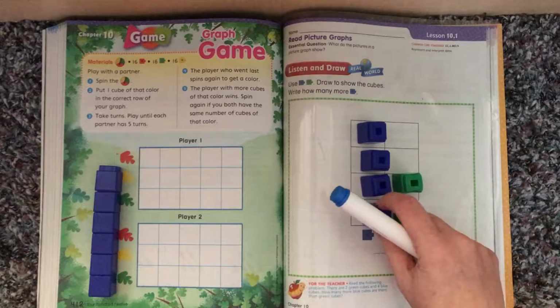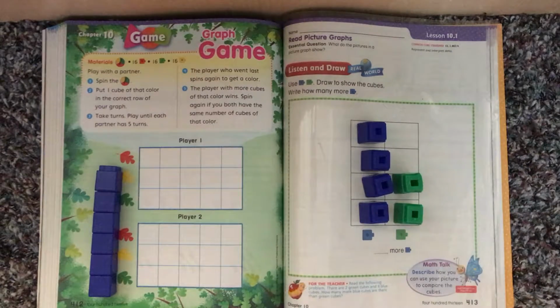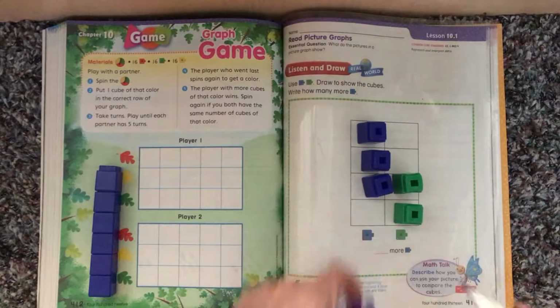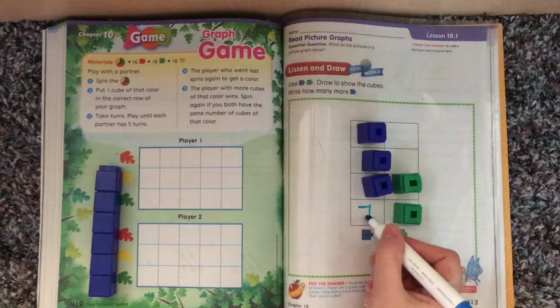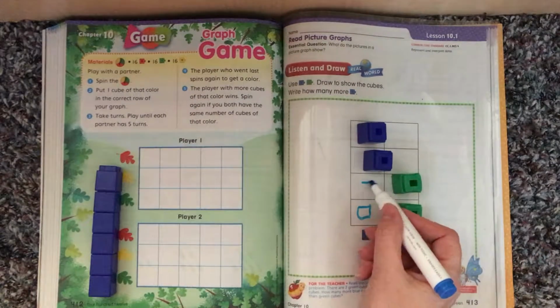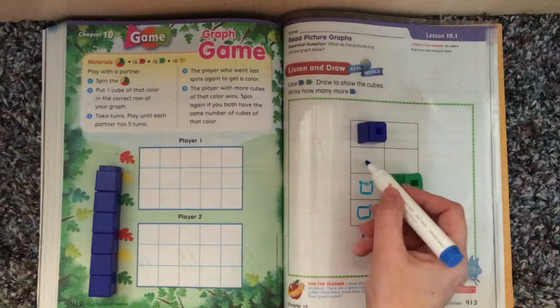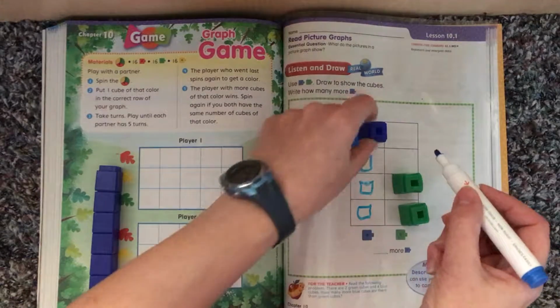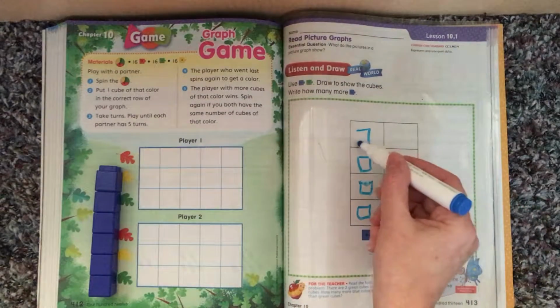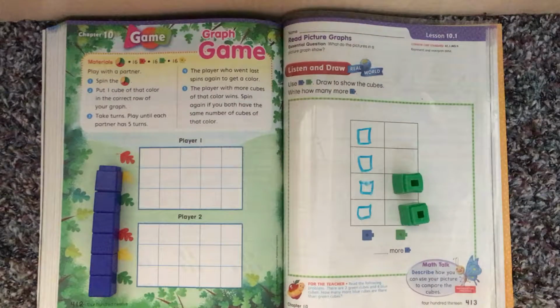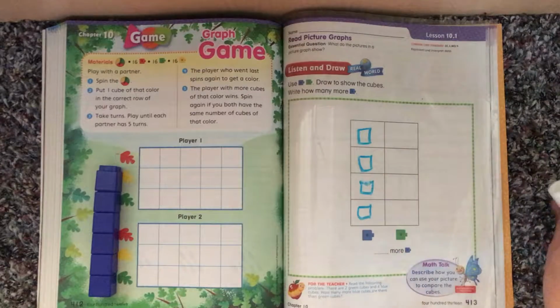Let's go ahead and draw the cubes now. We'll take them off and draw them. You can just draw a colored square if you want. If you need to pause the video and go get your blue and green crayons, that's fine. Blue and green colored pencils are fine too, but not markers because they'll bleed through.